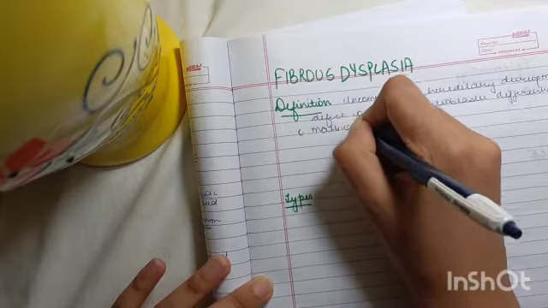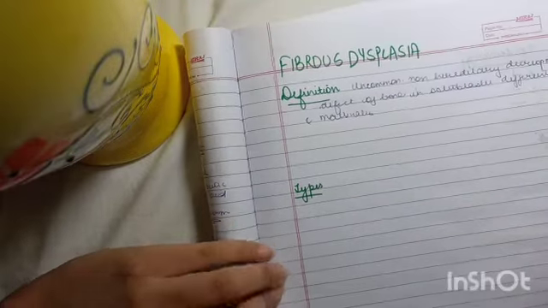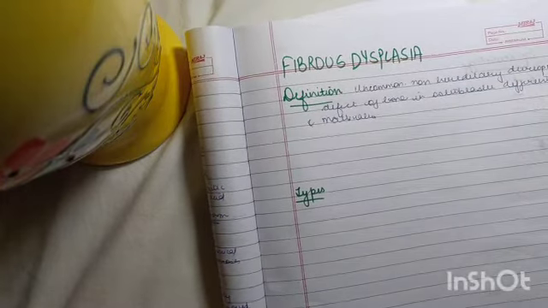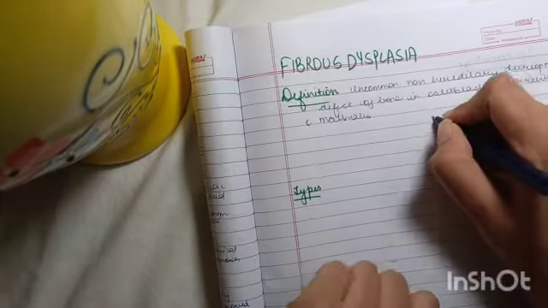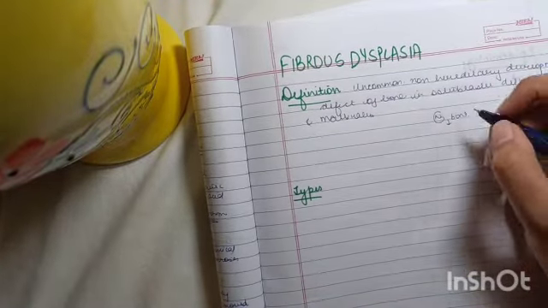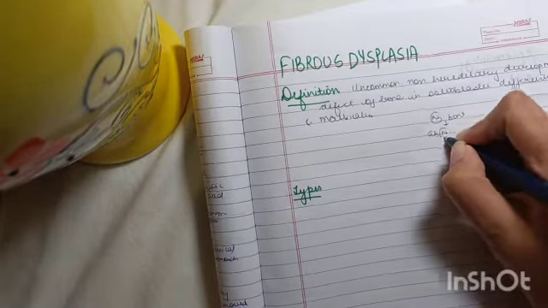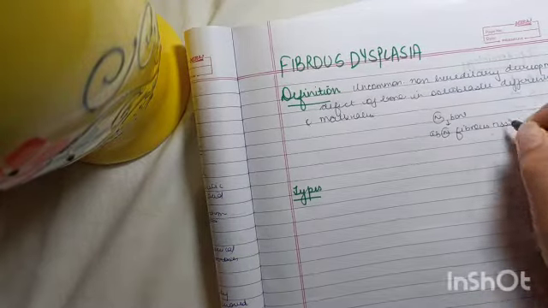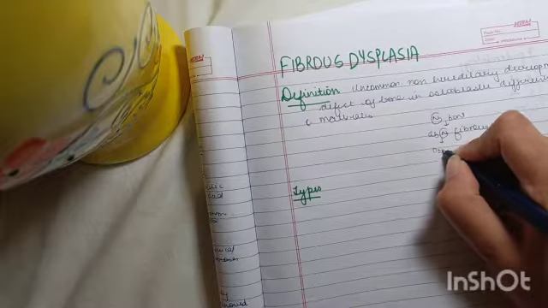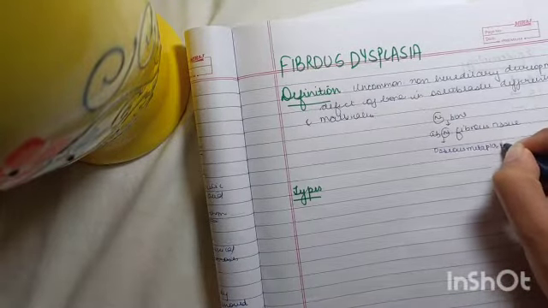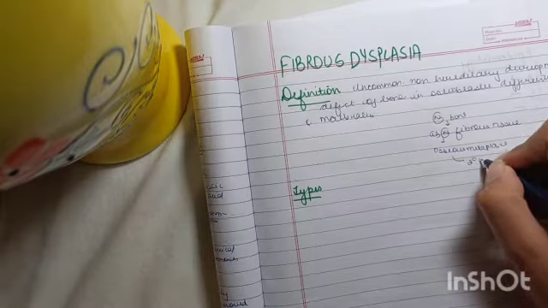What we get to see in this is that it can affect any bone in the body. So what really happens is there is a normal bone, then this normal bone gets transformed into abnormal fibrous tissue. Then this fibrous tissue undergoes osseous metaplasia, which leads to secondary bone formation.